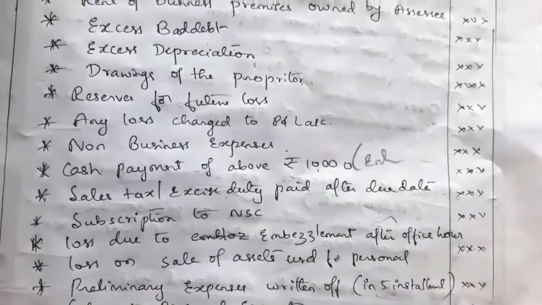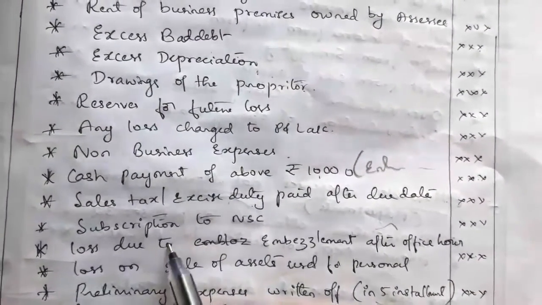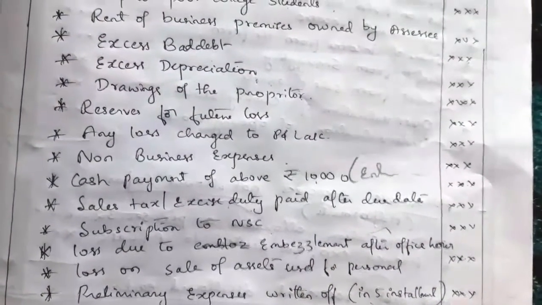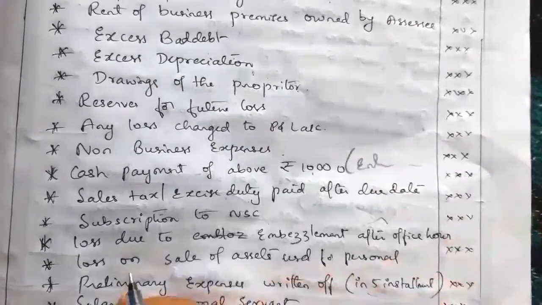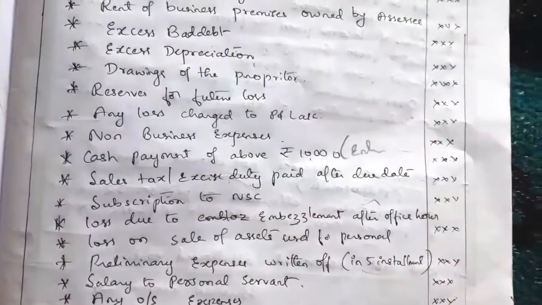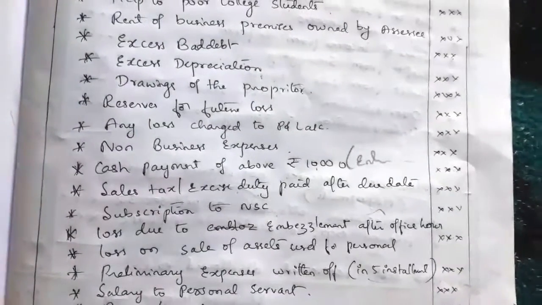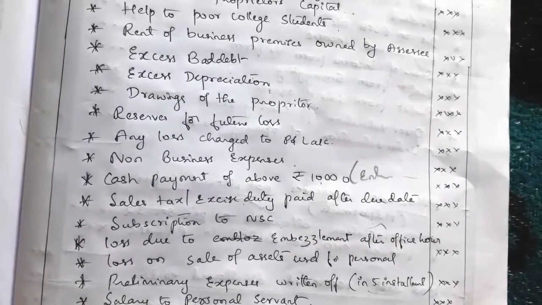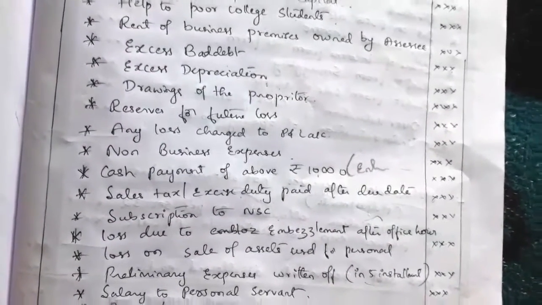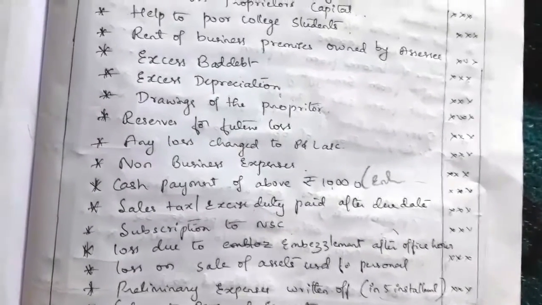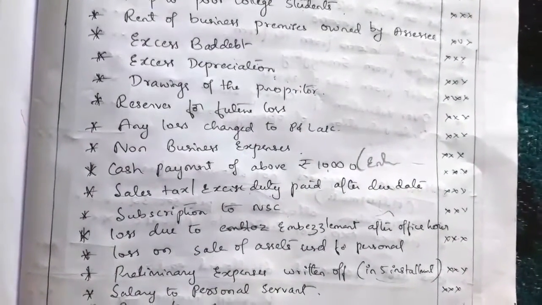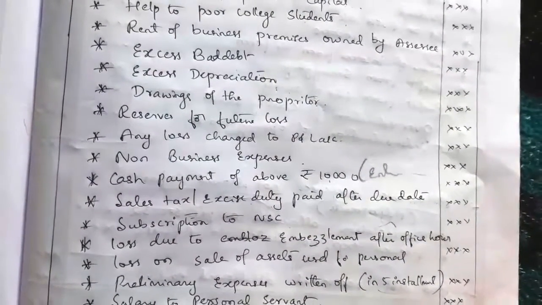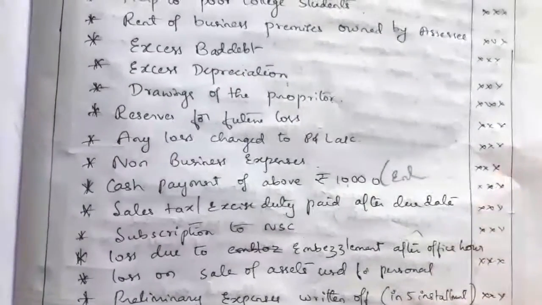Then subscription to NSC: if a taxpayer invests in the National Savings Certificate, that is also disallowed. It is their personal expense, not relating to a particular business expense. Then loss due to embezzlement after office hours is disallowed. If any employee steals, robs or misappropriates during office hours, it is allowed, but after office hours it is disallowed. Okay, during office hours allowed, after office hours disallowed.